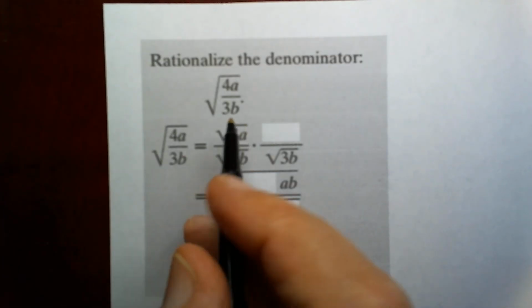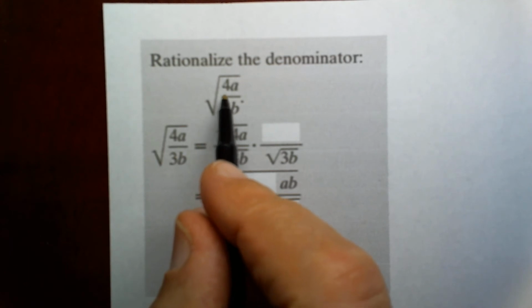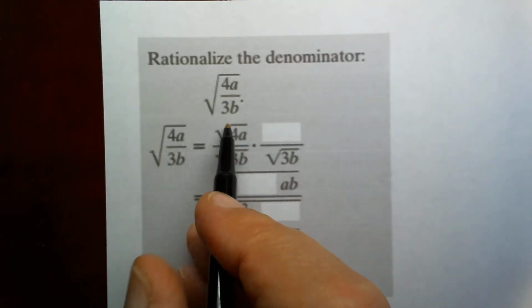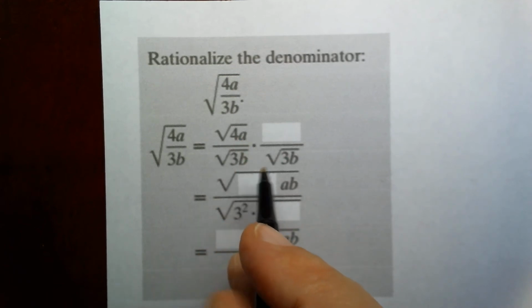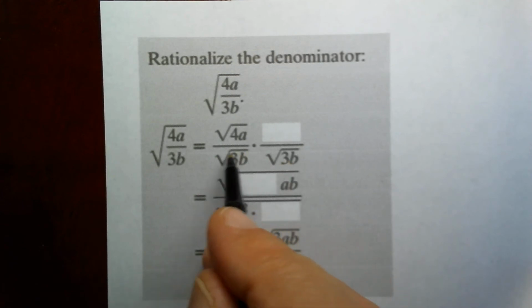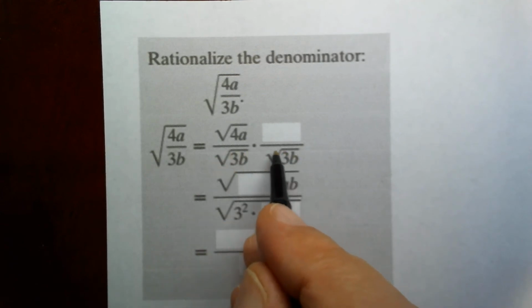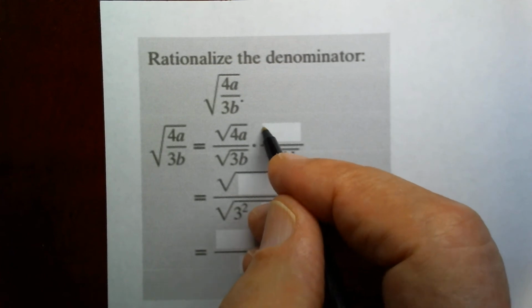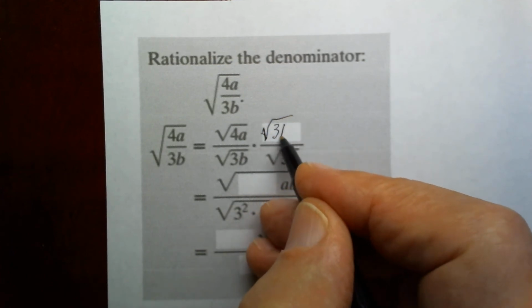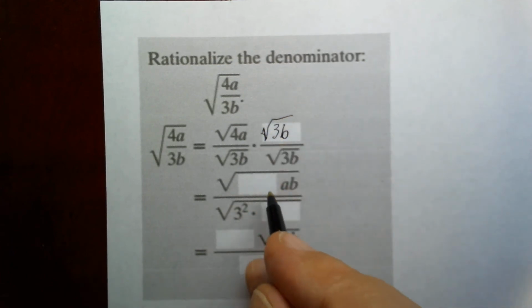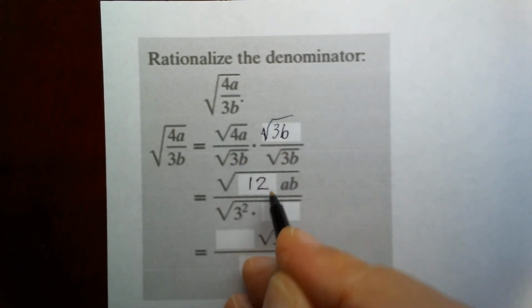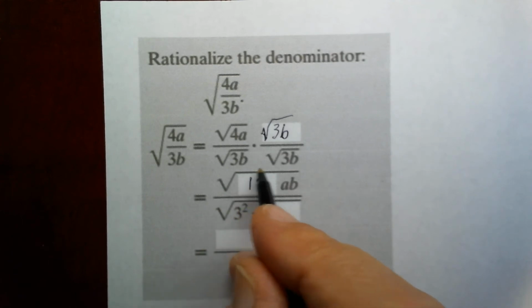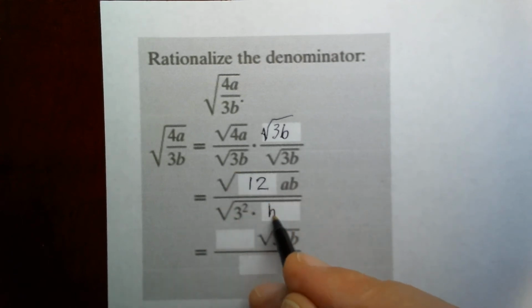In the guided solution, we are looking at the example of the square root of 4a divided by 3b. So we write the expression as a quotient of roots, the square root of 4a divided by the square root of 3b. And to rationalize the denominator, we multiply the denominator and the numerator by the square root of 3b. So then the numerator, we have 4 times 3 is 12ab. And in the denominator, we have 3 squared times b squared.